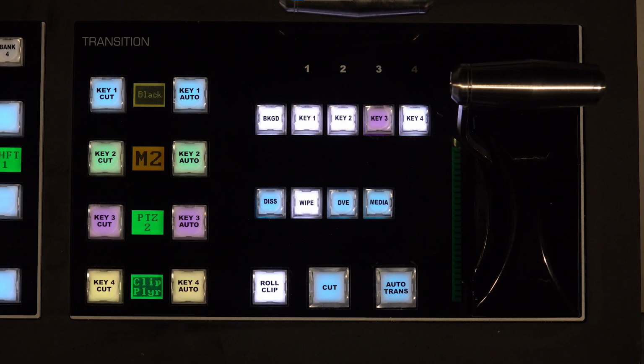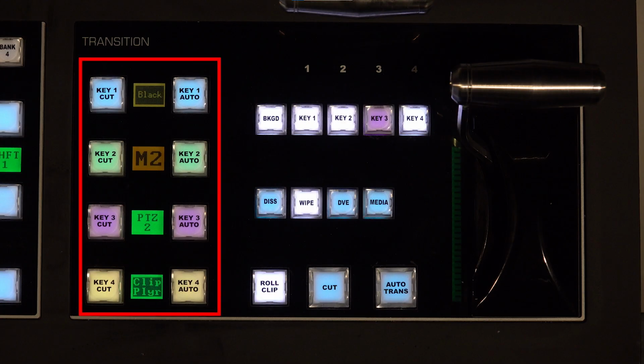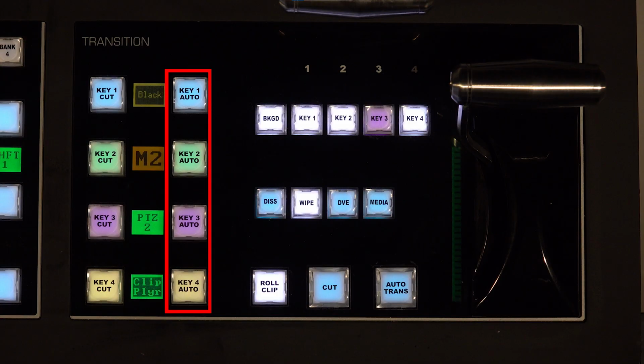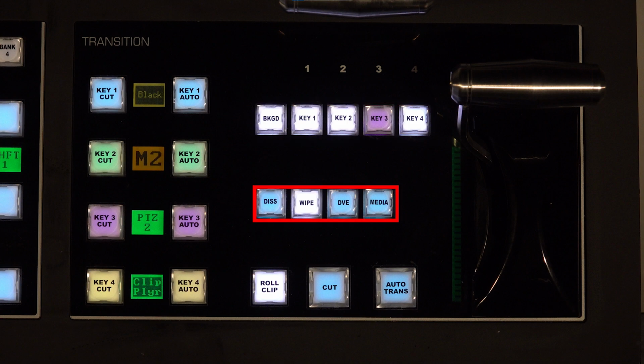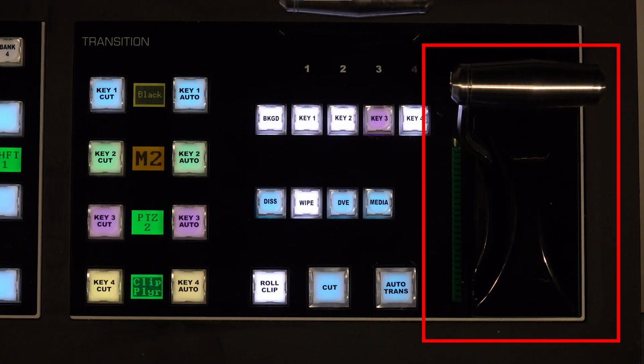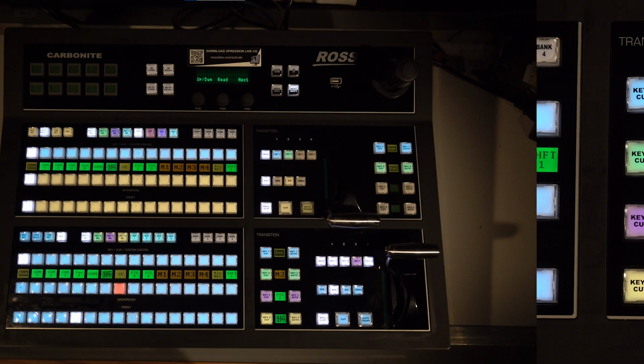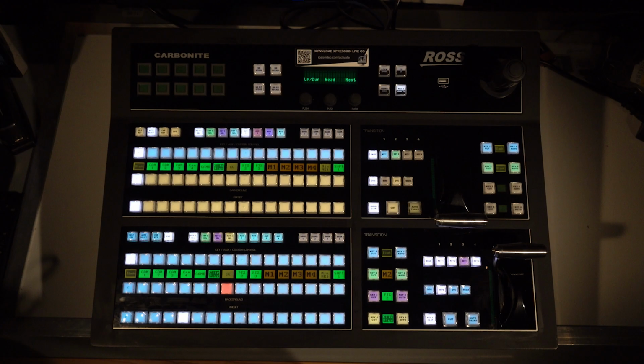Starting from the left, we have our key hotkeys. These consist of keyer transition buttons, the key source, and keyer cutting buttons. Note that pressing these buttons will directly put the key on program, so make sure to use these buttons sparingly. To the right of the hotkeys, we have key selection menu, transition type, roll clip, cut, auto transition, and the fader bar. On the board itself, we have two bus maps and two transition panels.